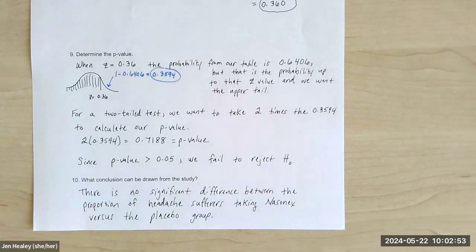So when it says what conclusion can be drawn from the study, because I had to fail to reject the null hypothesis, it means the null hypothesis is the one that we're going to hold to. It doesn't mean the null hypothesis is necessarily true, but it means I don't have enough evidence to reject it. So there's no significant difference between the proportion of headache sufferers taking the Nasonex versus the placebo group. So because this ended up being the boring case, I say there's no difference between the two groups. That was my null hypothesis.